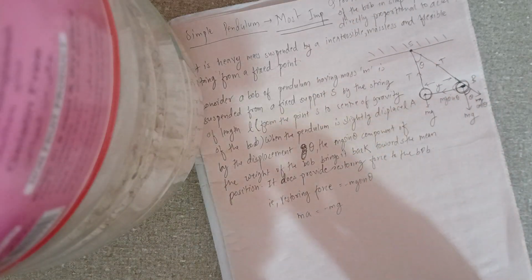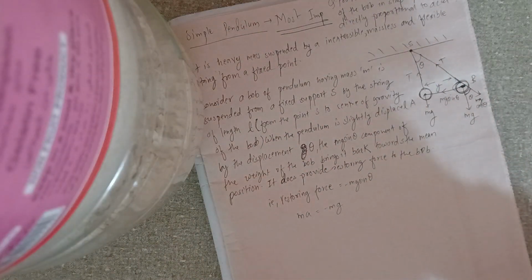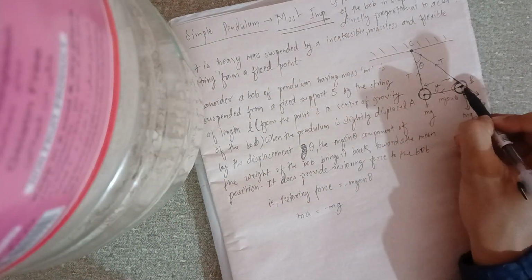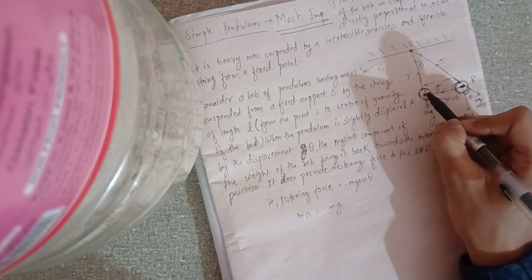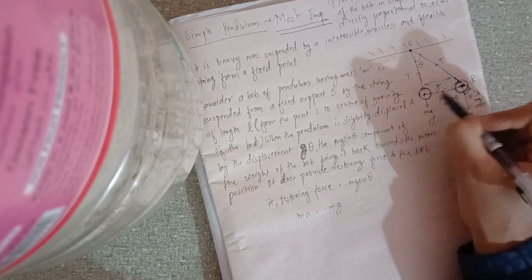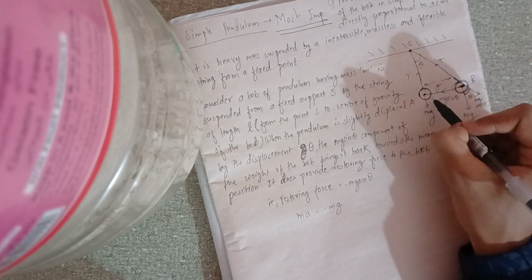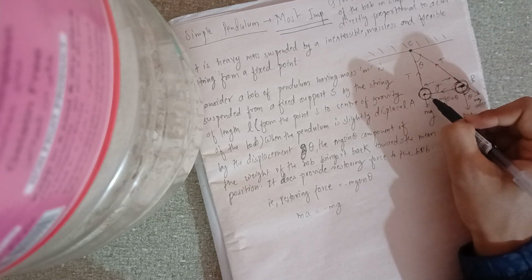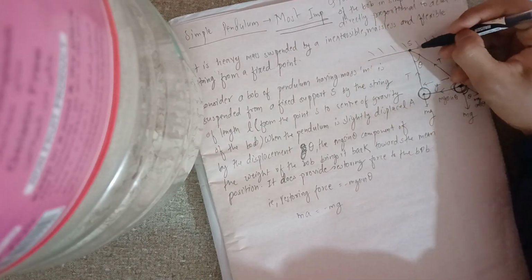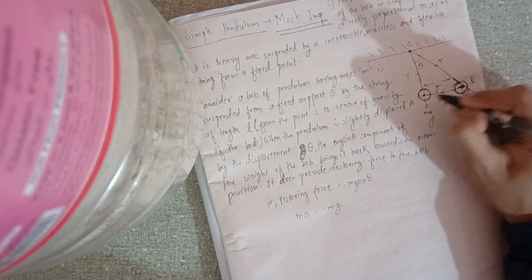So the formula will turn out to be: AB is the perpendicular, this is the right angle, and this is the hypotenuse, and this is the base.